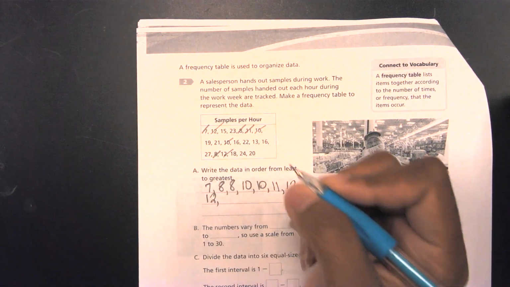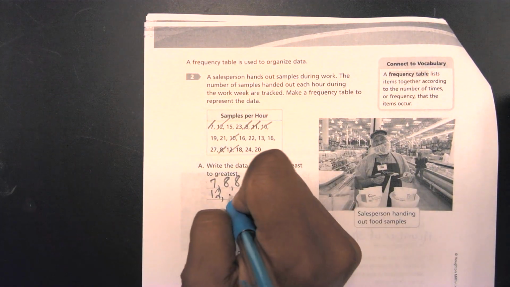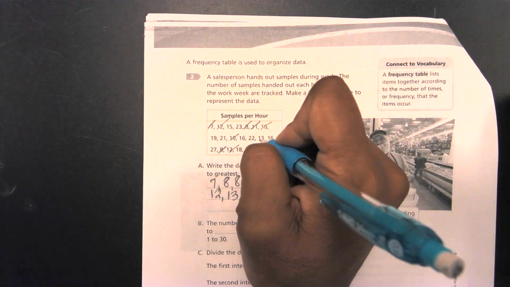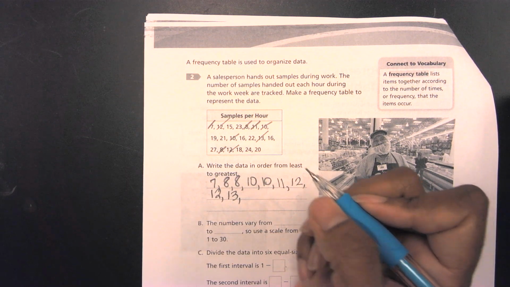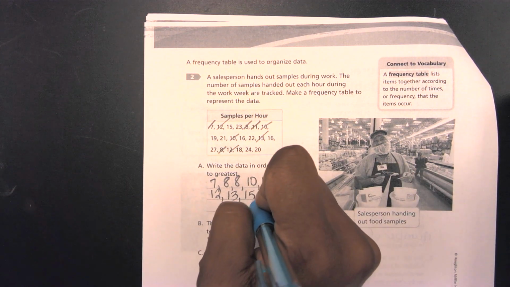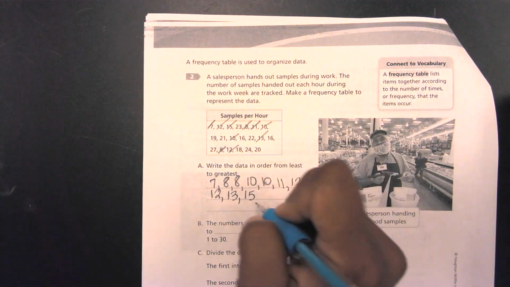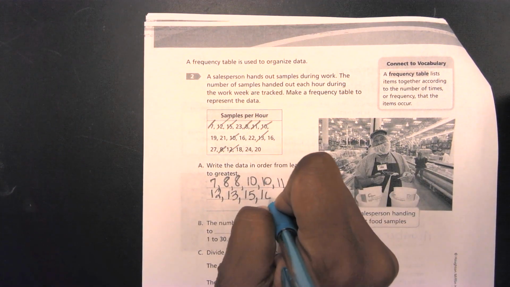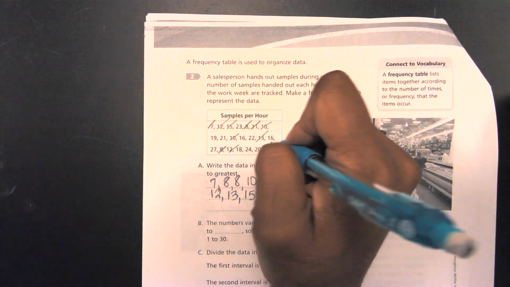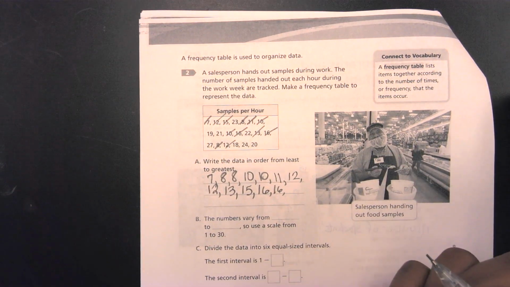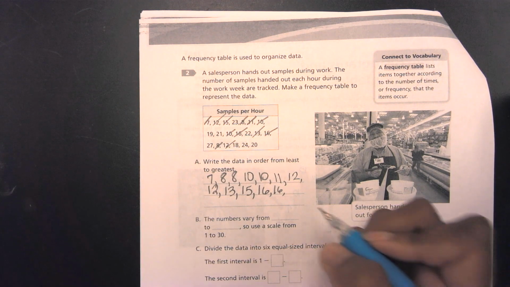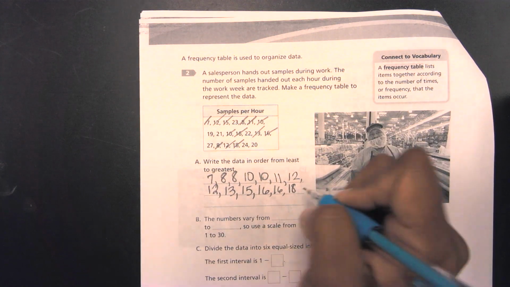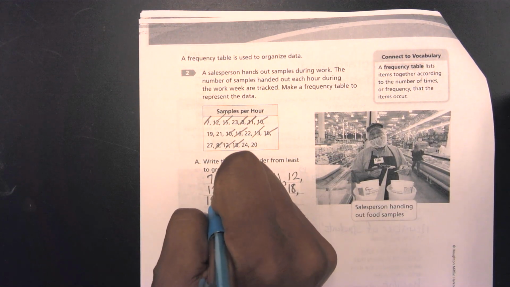Let's keep moving. All right. What about the next number? 13. Did 13 only occur once? I mean, twice? Okay. Then we have 15. It looks like it occurs once. Then we have 16 that occurs, looks like twice. Okay. Then it looks like we have 18, 19.